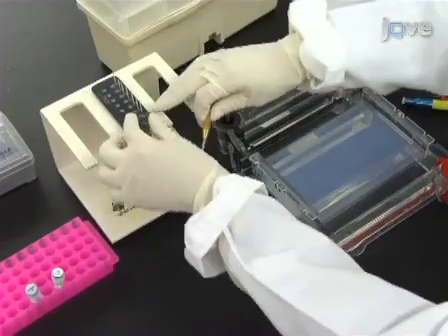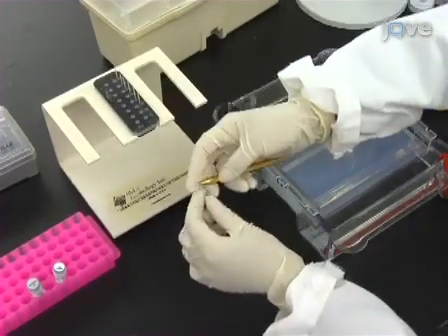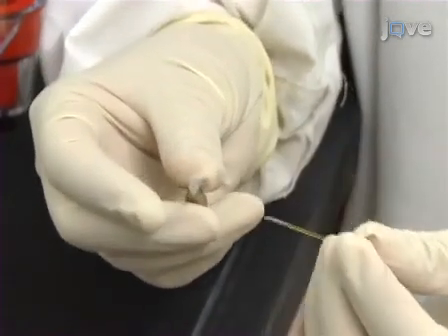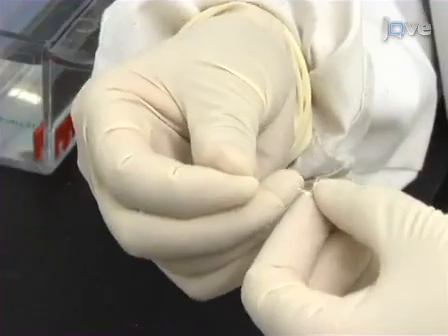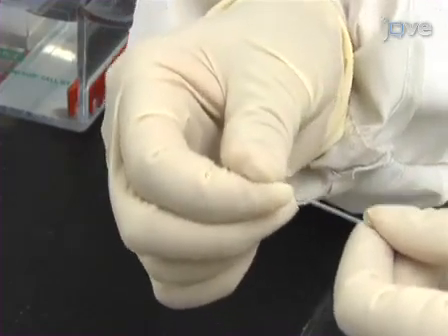Next, remove a glass capillary containing a PCR sample reaction from the holder and etch both ends of the capillary with a glass cutter. Then, place the thumb and forefinger of both hands on either side of the capillary marked by the glass cutter and snap the capillary.